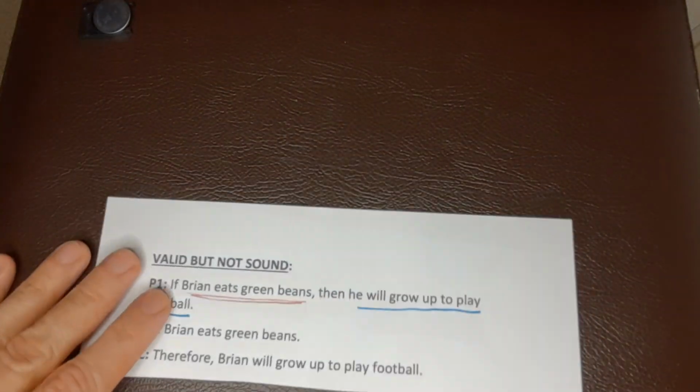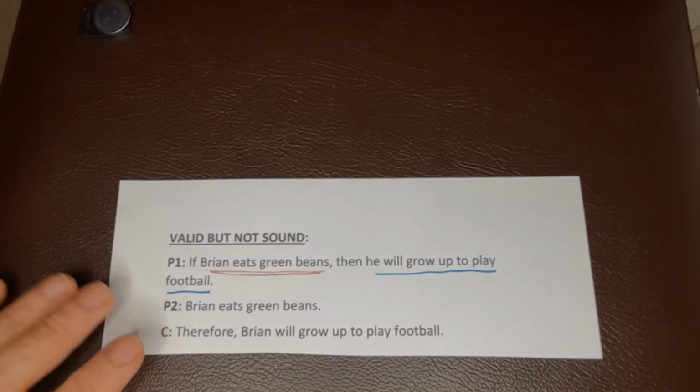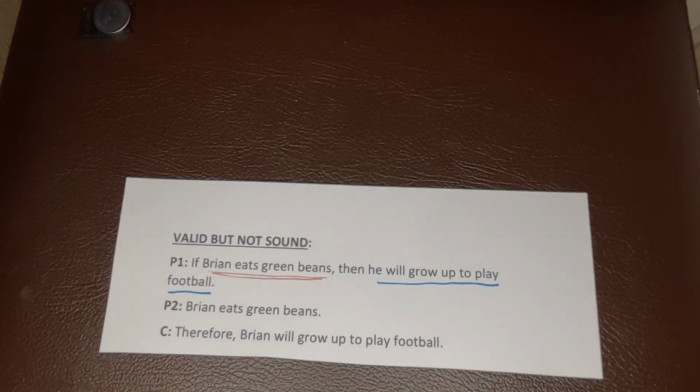One last example of a valid but not sound argument. This one's kind of funny. When I was a kid, I wanted to play football, and my dad would always say, "Hey Brian, if you want to grow up and be big and strong, play football like Turner Gill, you better eat your green beans, because that's the only way you're going to get big and strong." Well, I'm not big and strong. I didn't play football. My dad's argument was flawed.